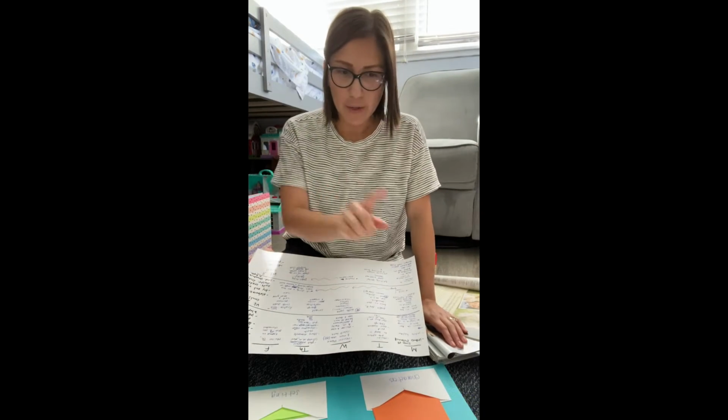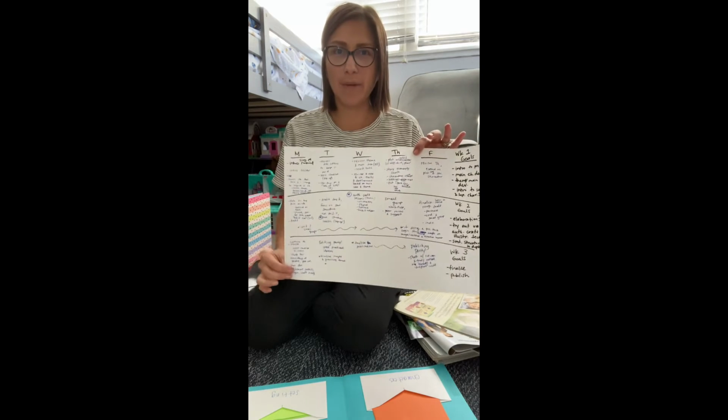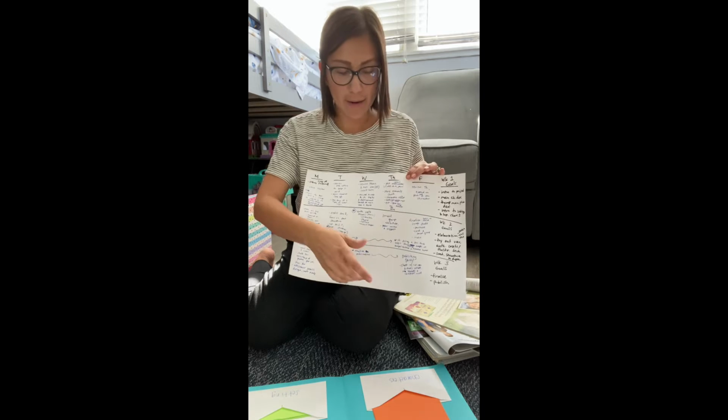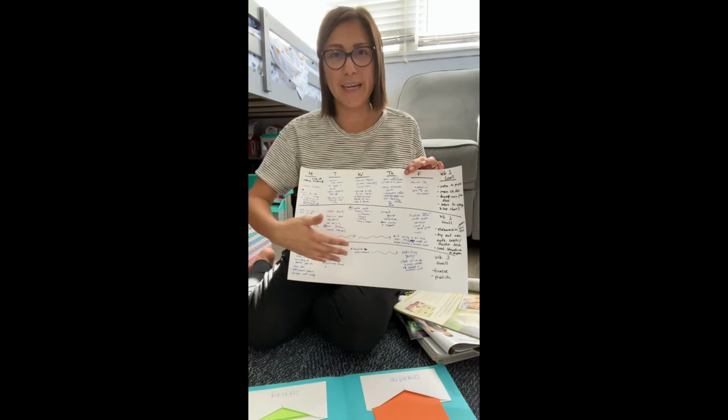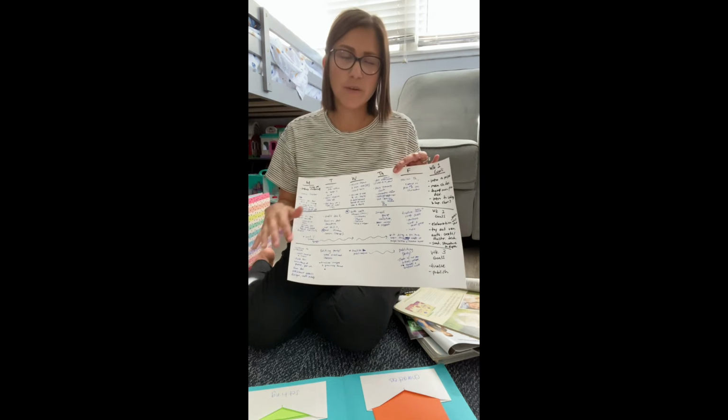Okay, so now I went through all of the Post-its and mapped them out onto my little 3-week game plan. Again, being mindful that the last week is the week before winter break, but also backwards planning, knowing that on that Friday I want to have our publishing party where everybody can share their stories.